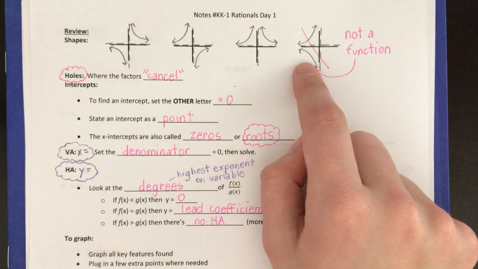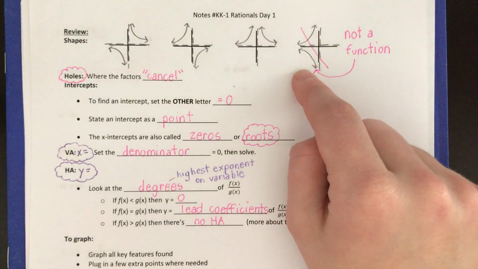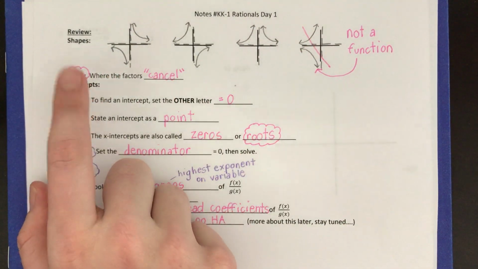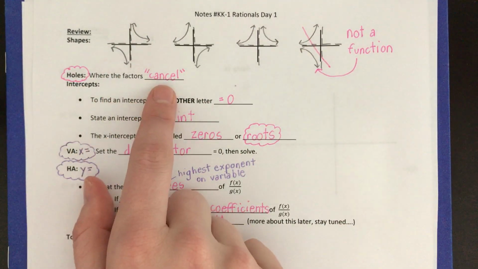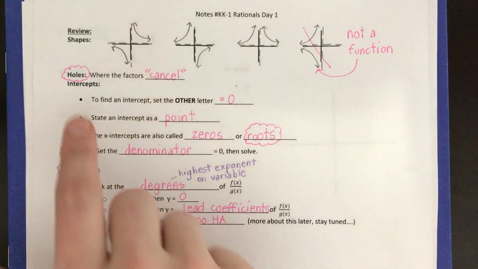All right, and then you will not see this. This is not a function, it does not pass the vertical line test. Holes. Holes occur where factors cancel. You know I don't like that word, but it's kind of necessary in this case.